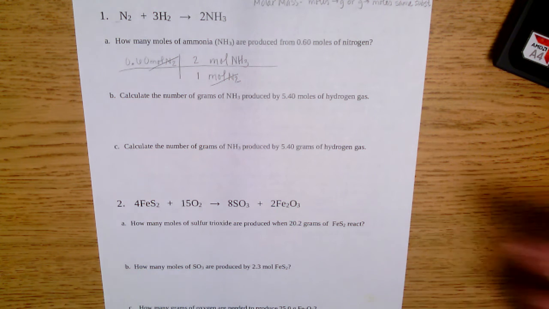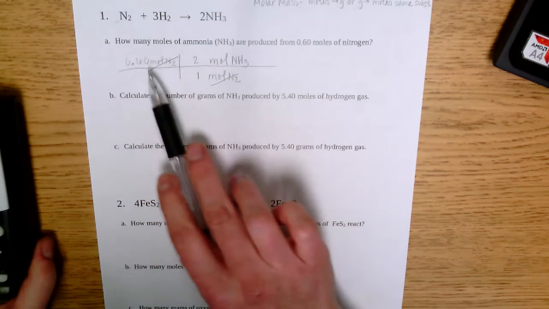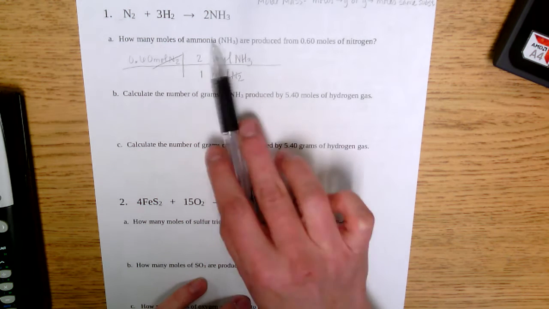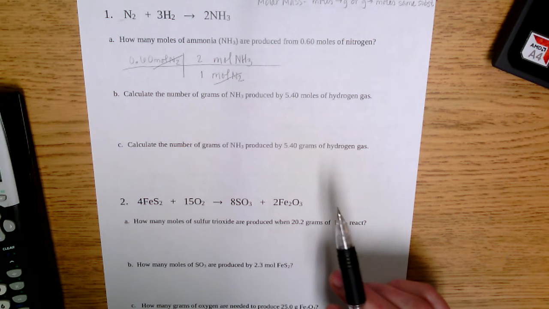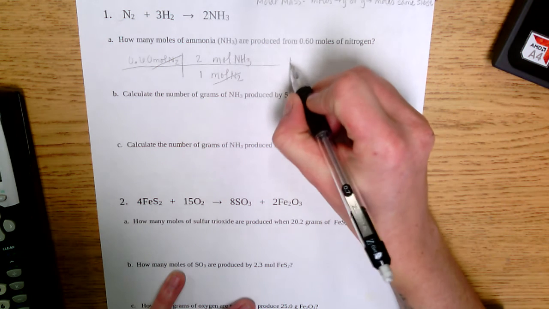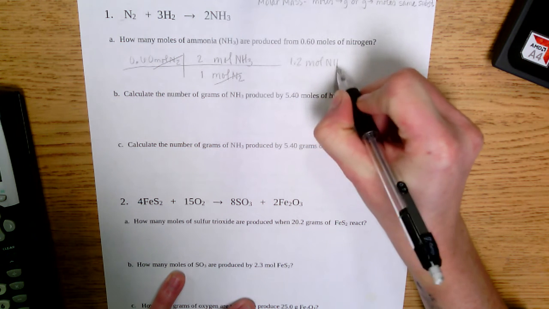And so we are going to take 0.6 times 2 to get the answer, because moles of NH3 are what we wanted. So if you take 0.6 times 2, you're going to get 1.2 moles of NH3.